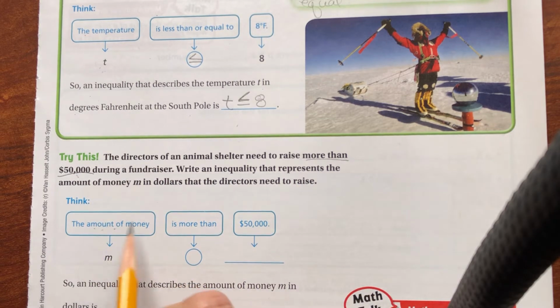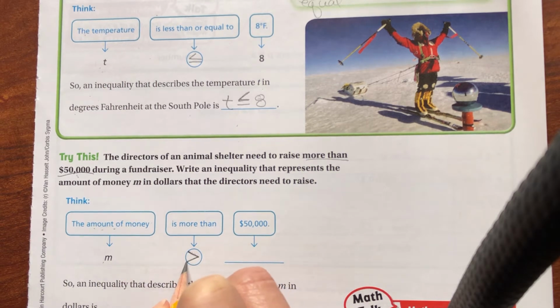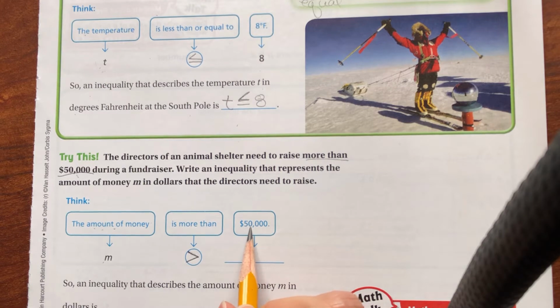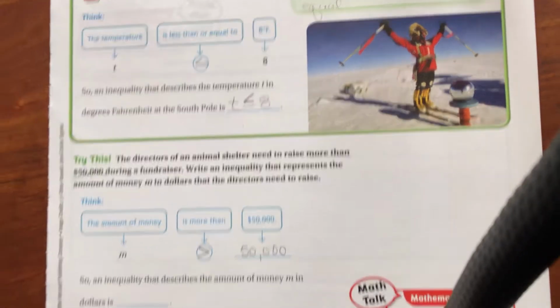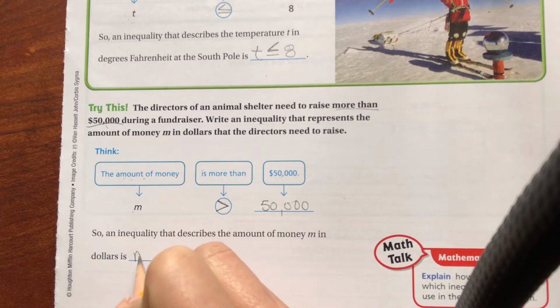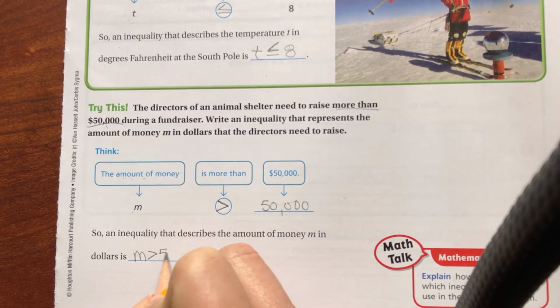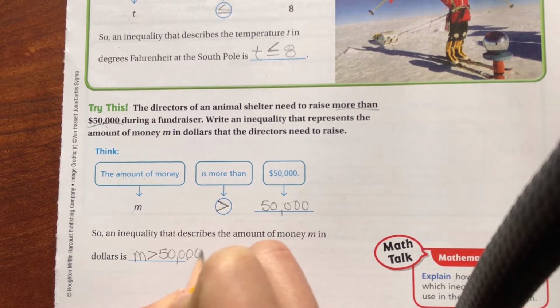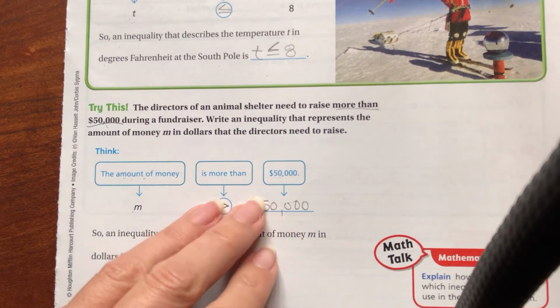It just has to be more than this. So the amount of money, M, is more than, greater than, we use the greater than symbol, $50,000, so we just write the 50,000. So an inequality that describes the amount of money in dollars is M greater than 50,000. All right, let's keep going.